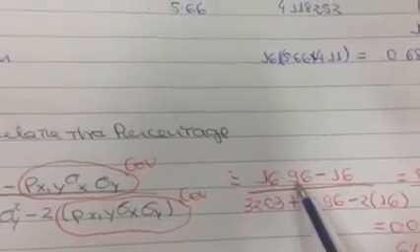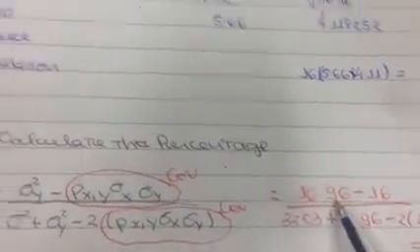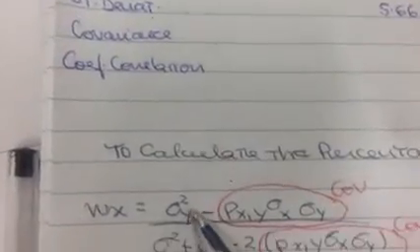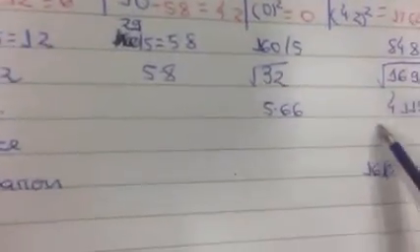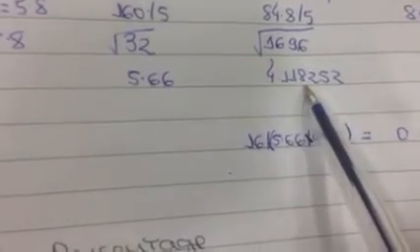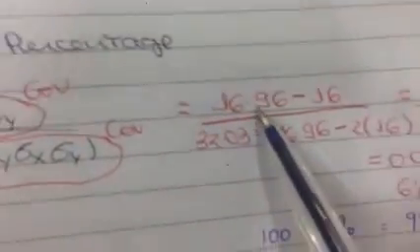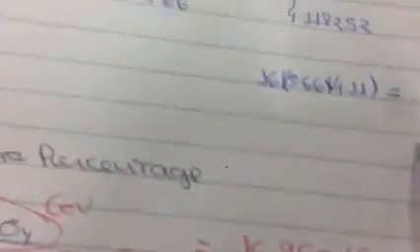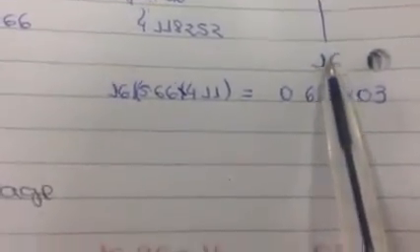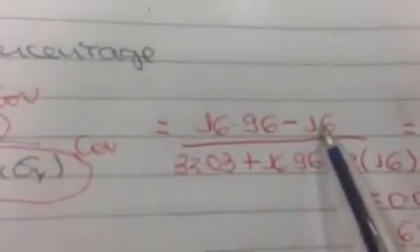So now we look back at our table, and we see that the standard deviation squared of Y, so that would be 4.118 squared. So that gives us 16.6. We know our covariance is 16, so we subtract it.